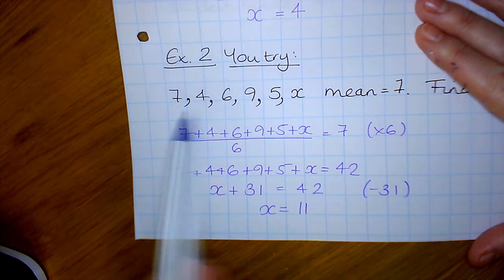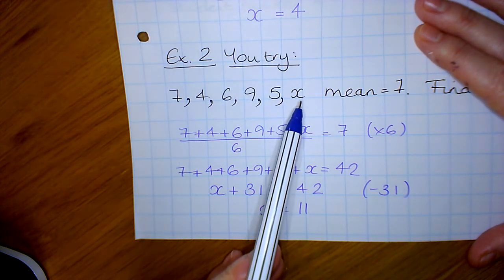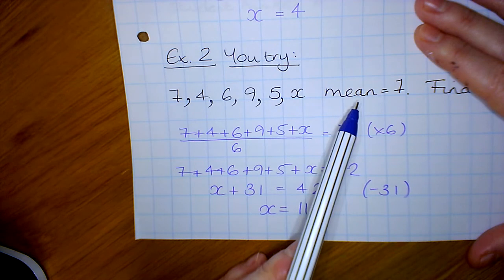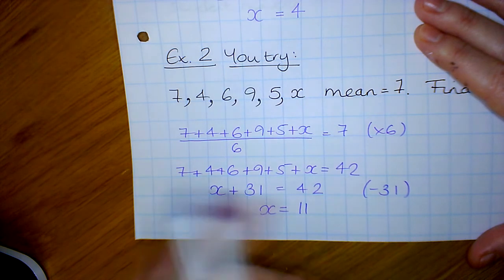And again, you could test it. If you put it in, they add up to 42. 42 divided by 6 is 7. Let's look at some context questions then.